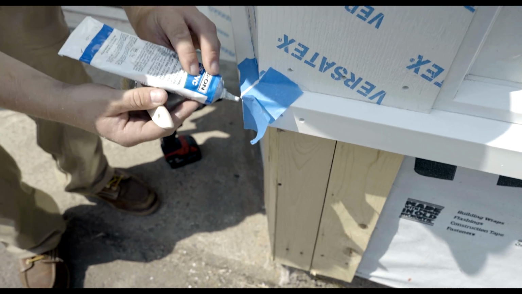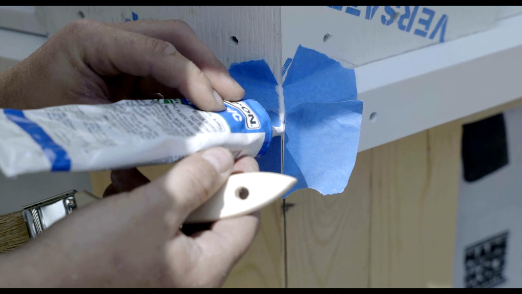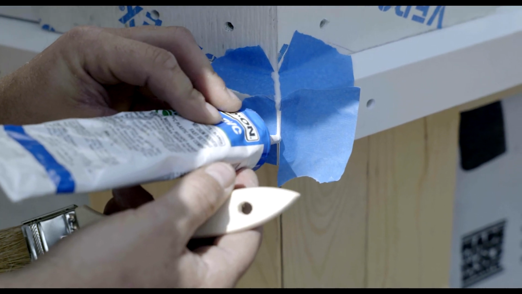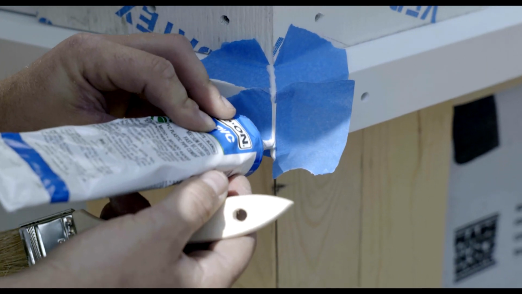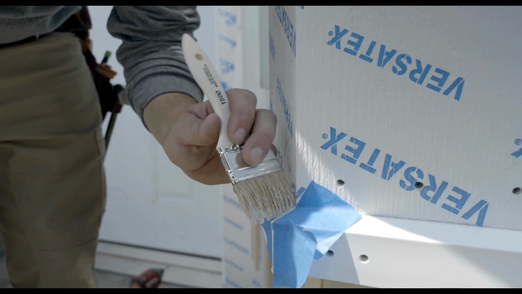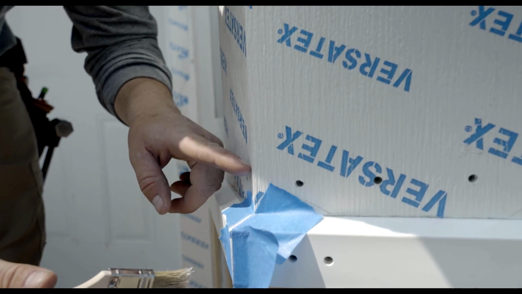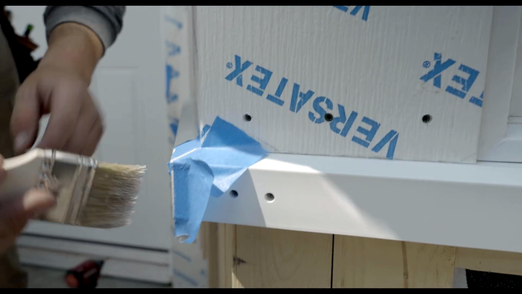Now the good thing about this glue is it actually fuses the two pieces together, so having a little bit extra in here is not going to hurt anything. I'm just going to try and push it down into the crack a little bit with this brush. And the great thing about the Versatex trim board is it has this protective coating on it, so I don't have to worry about taping that off.